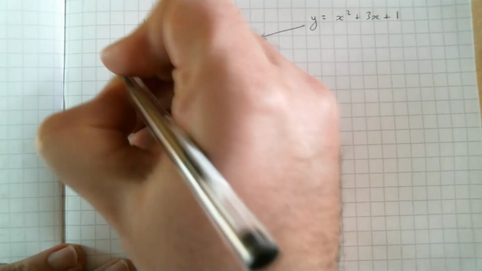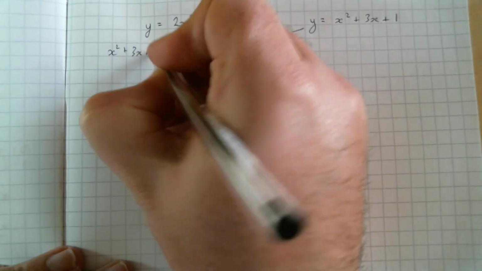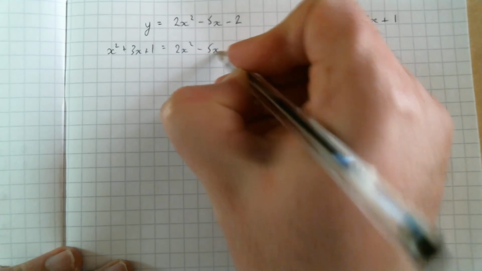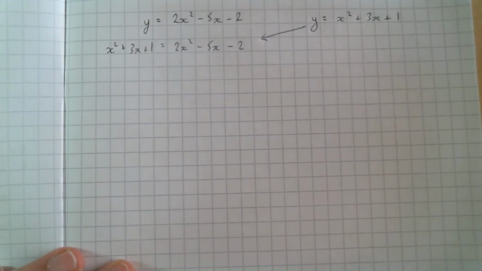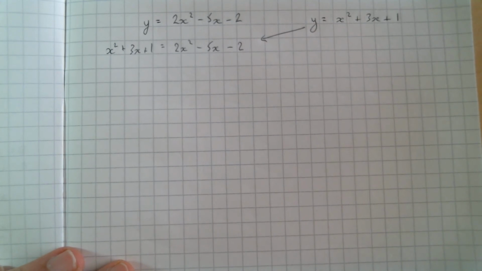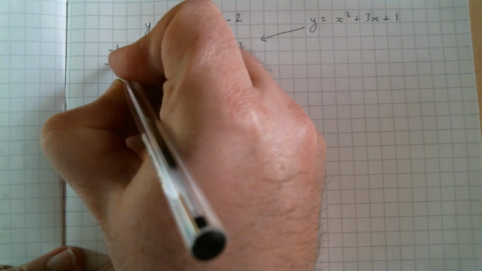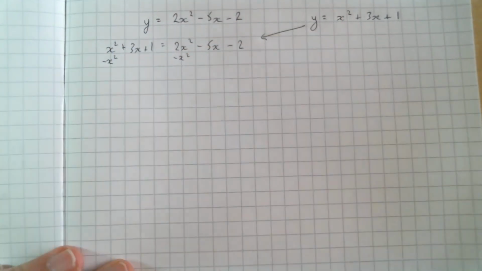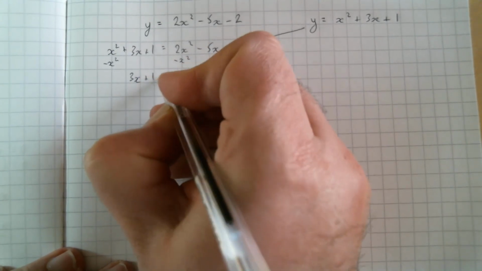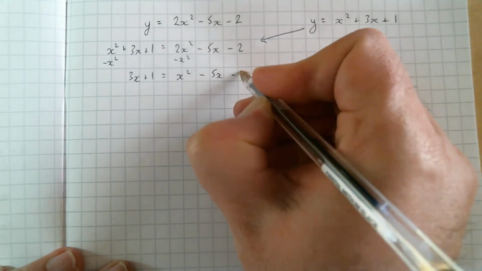y equals 2x squared take 5x take 2. Again, it's a quadratic. Again, we have to make one side equal to 0. The simplest way to achieve that is to start removing x squared from each side. 3x plus 1 equals x squared take 5x take 2.